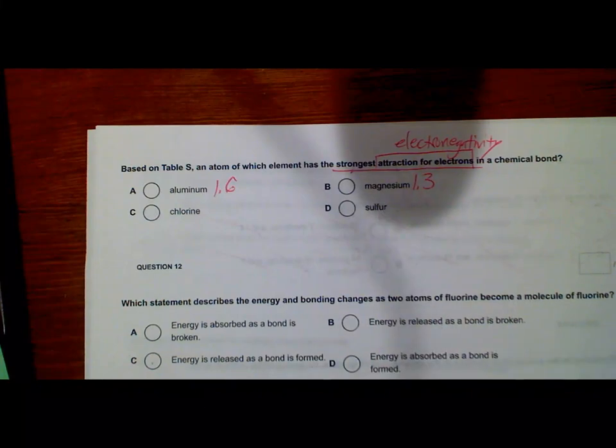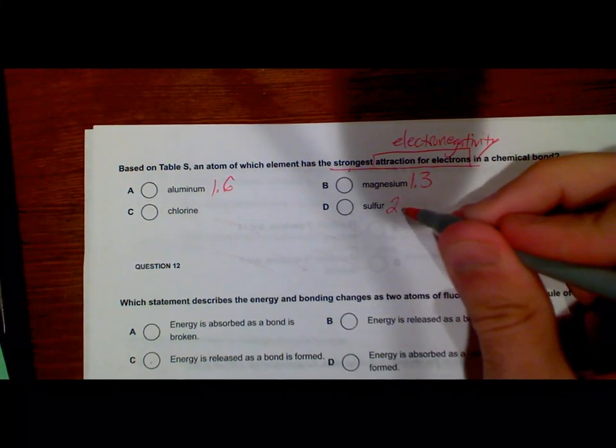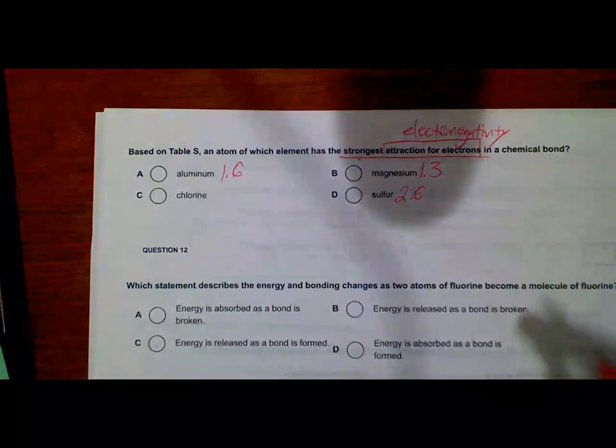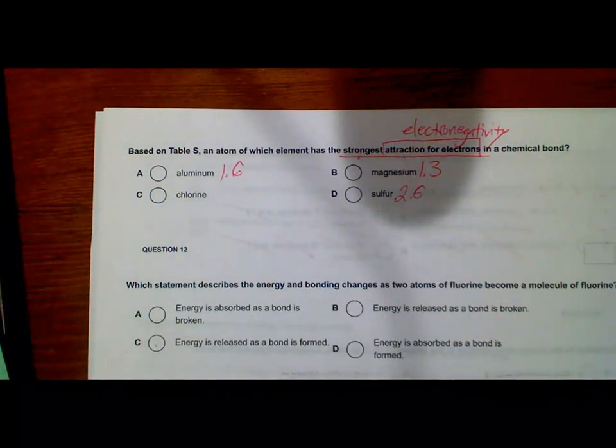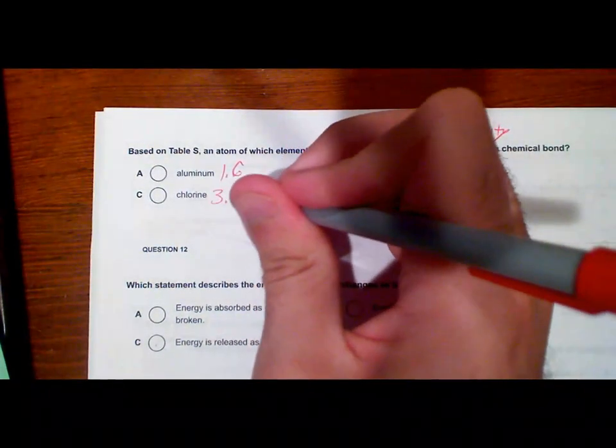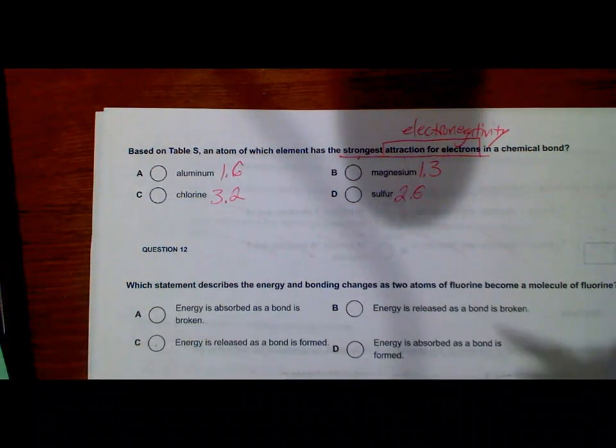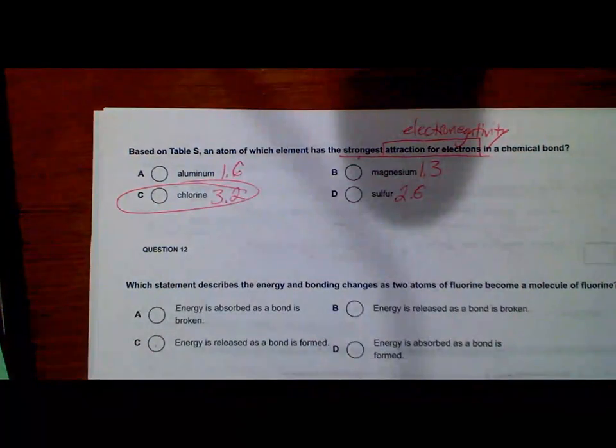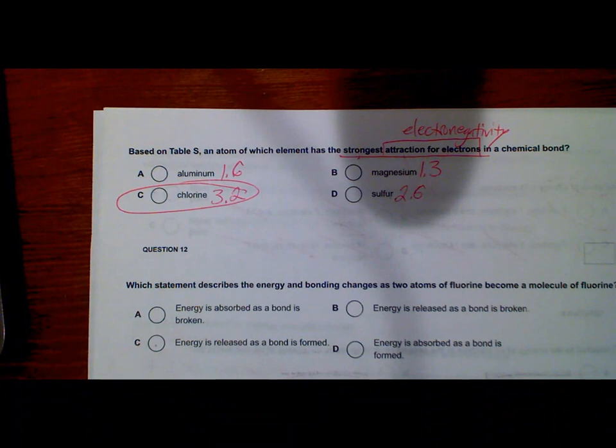Sulfur is going to have an electronegativity of 2.6. So again, I'm seeing my metals with much lower numbers. And chlorine has an electronegativity of 3.2. I'm looking for the strongest one, the highest number. Chlorine is going to be my obvious choice. Nonmetals have higher electronegativities, metals have lower ones. You don't have to remember that, but you can look it up if you have to.